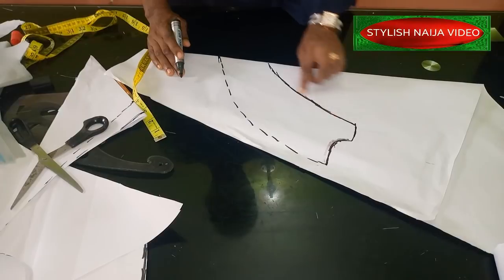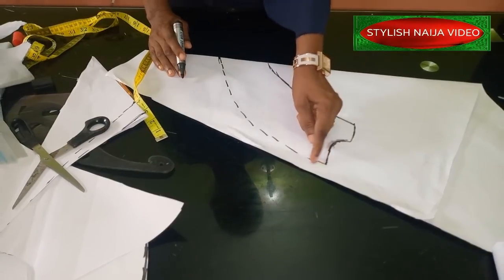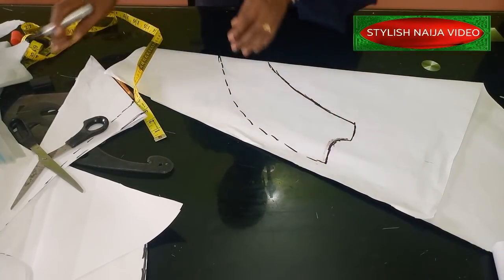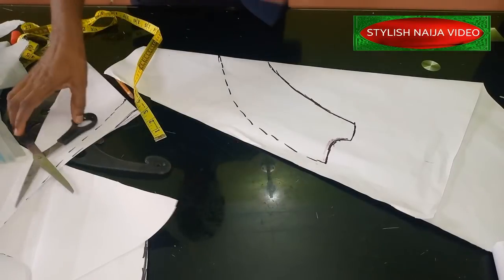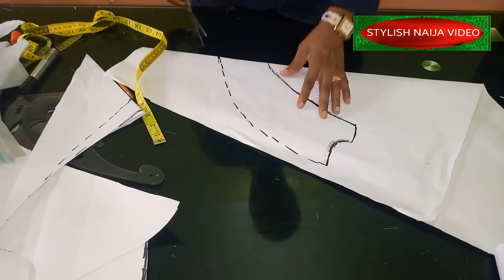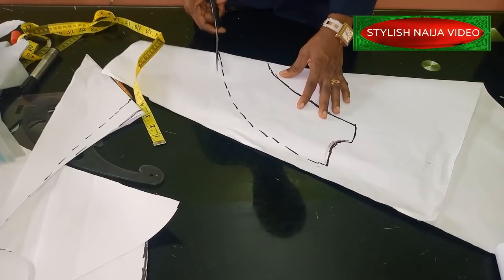So this is the armhole part. This is my shoulder, the neckline, and then this is the center. For this center, you can actually change it after you finish cutting. If you don't like the shape, you can adjust it to however you want. So I'm going to cut now, and then let's see what we have.